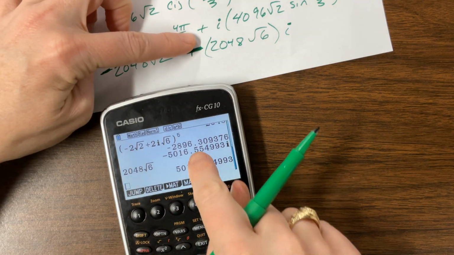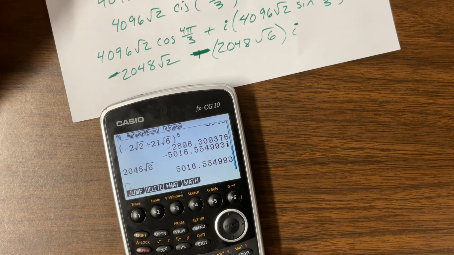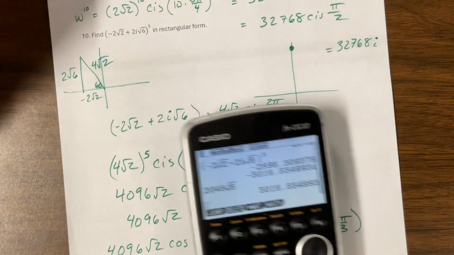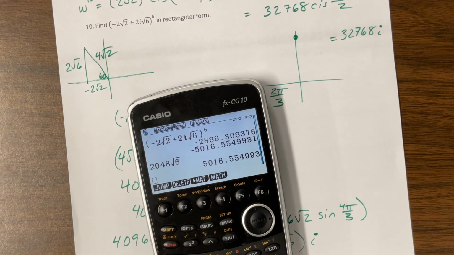And did that match what we saw right here? It sure did. So this is why we care. This is a much extended version of why we care about all this. I hope that was helpful.